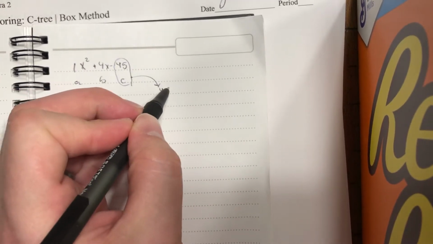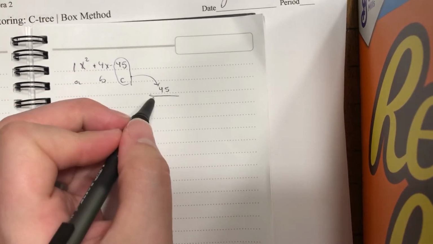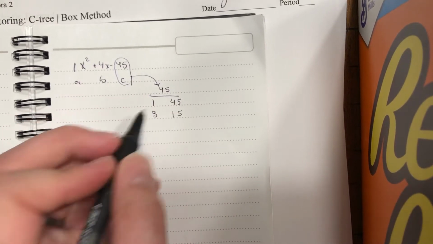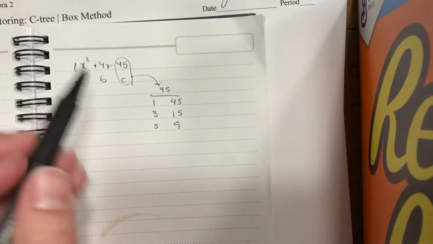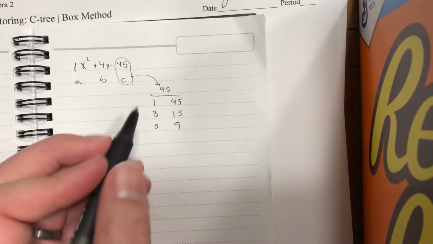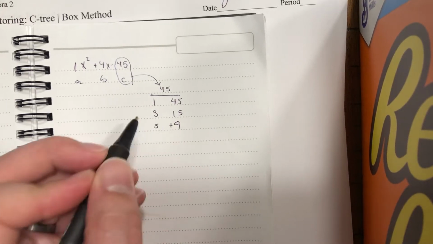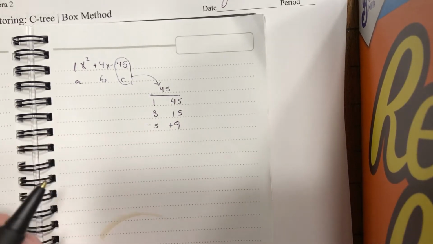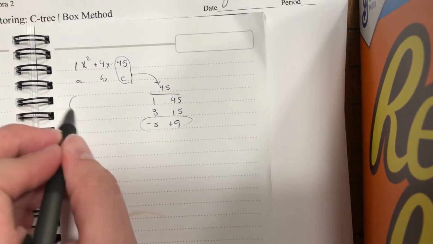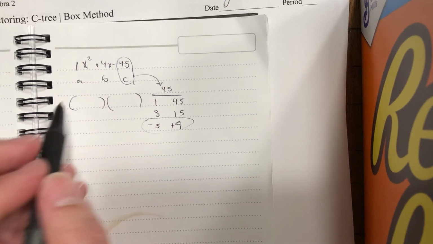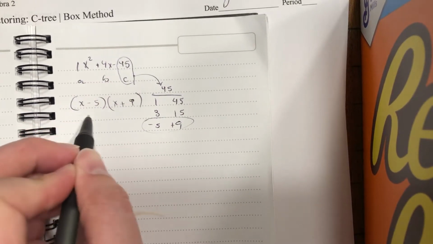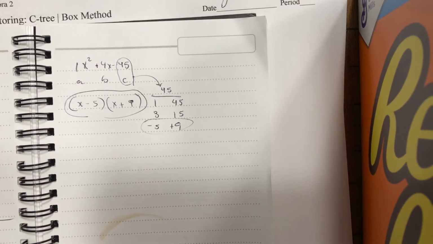So we take this 45 and write down all the factors of 45. So that's 1 and 45, 3 and 15, and 5 and 9. What we need to do is look at which combination of numbers can get us to a positive 4. Well, if I look at this 9 and the 5, if I make 9 positive and 5 negative, I know this combination will yield a positive 4. So what we need to do is then take this trinomial and write it as two binomials, x minus 5 and x plus 9. That's it. Nothing else that we need to do here.